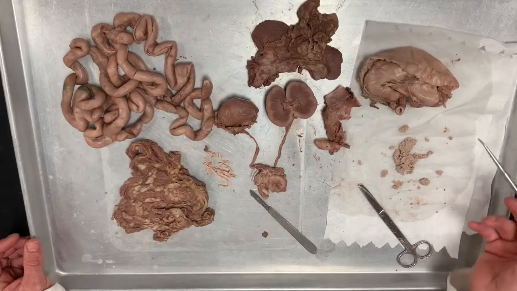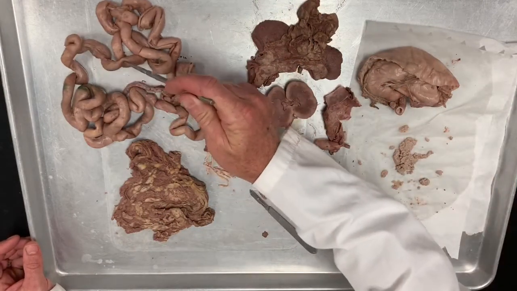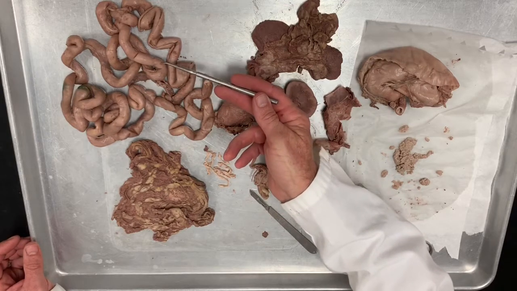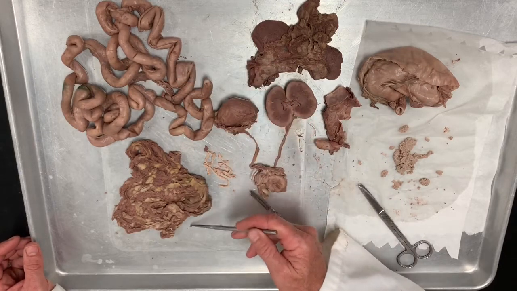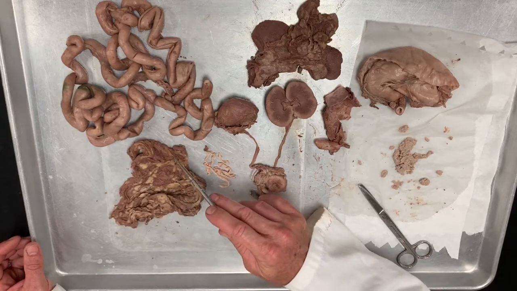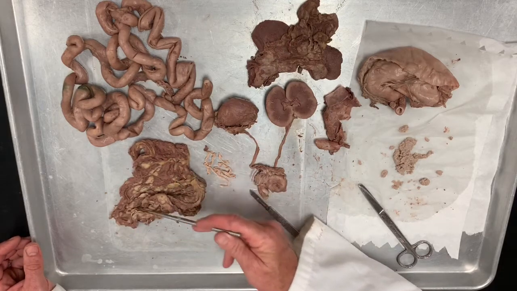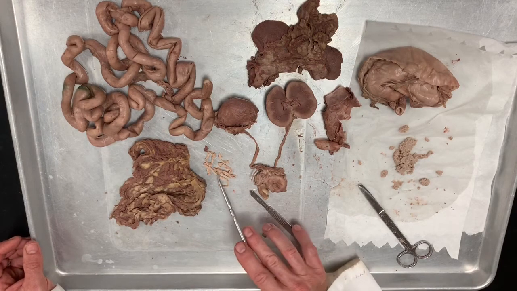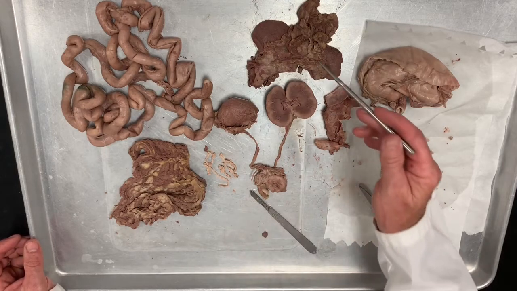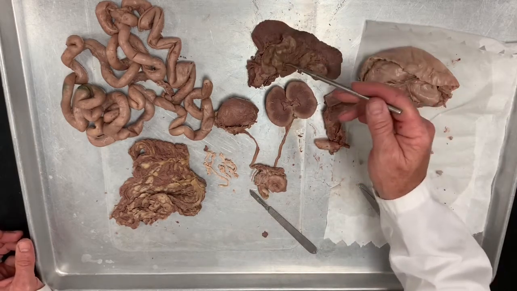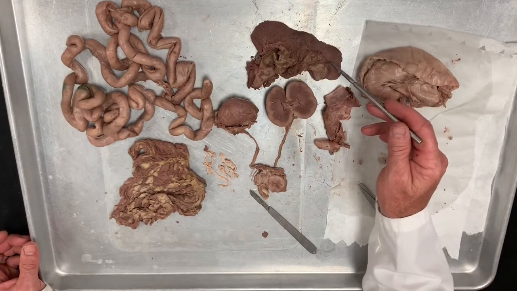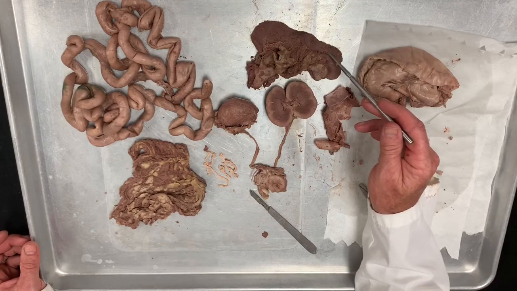Okay, so let's review the structures. Here we have all the small intestines divided into 3 segments: duodenum, jejunum, ileum. Over here we have the omentum, again, which is loose connective tissue and fat that helps to insulate and protect the intestine or the abdominal cavity. Here are little flatworms taken out from the small intestine. Over here, this is the omentum and the spleen. The spleen is involved in filtering the blood and also producing red blood cells.